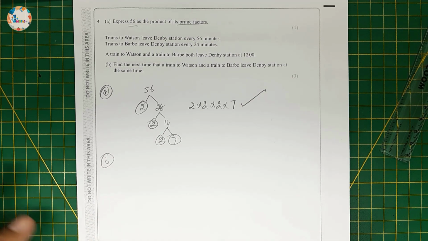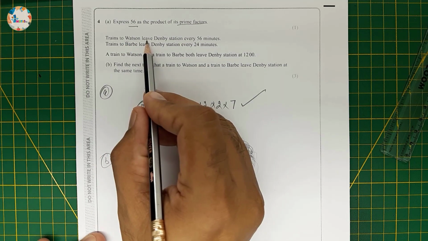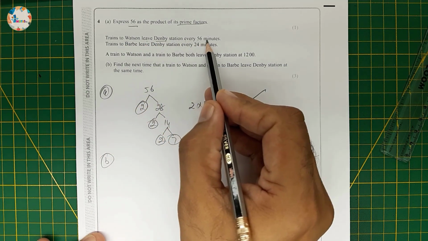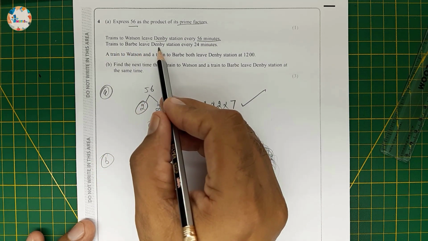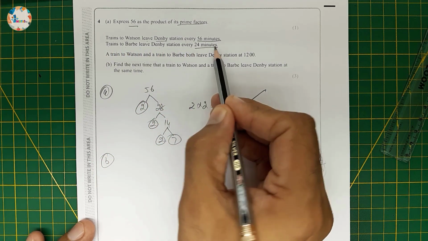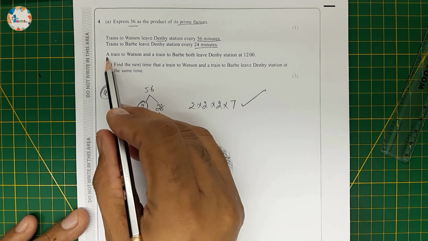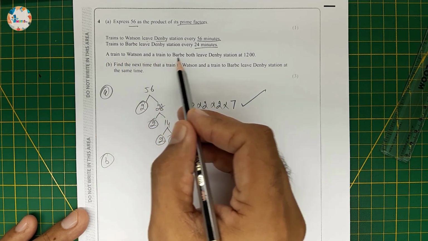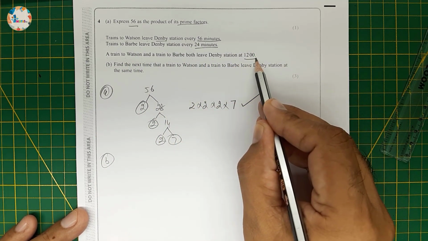And for B part, trains to Watson leave Danby station every 56 minutes. Trains to Barbie leave Danby station every 24 minutes. And a train to Watson and a train to Barbie both leave Danby station at 12.